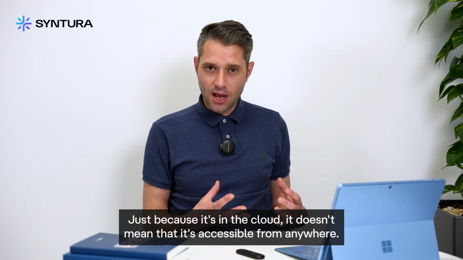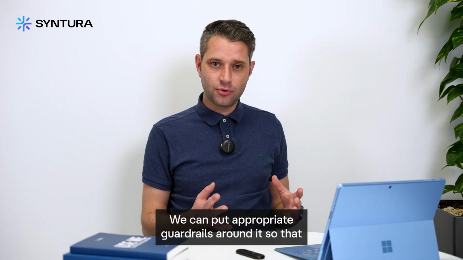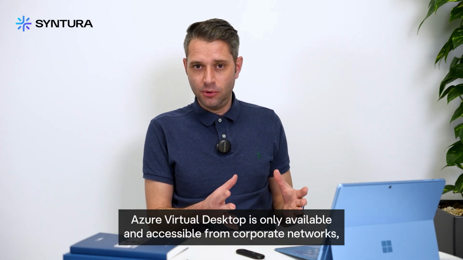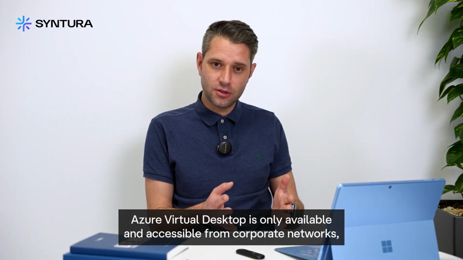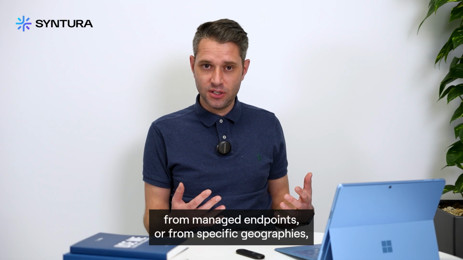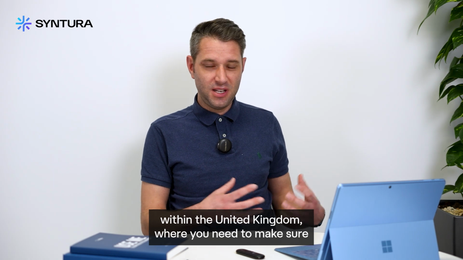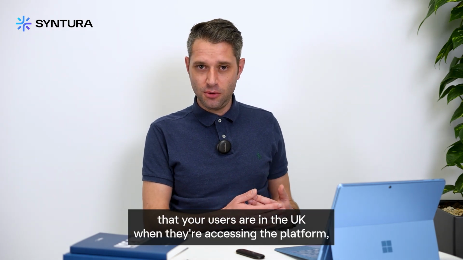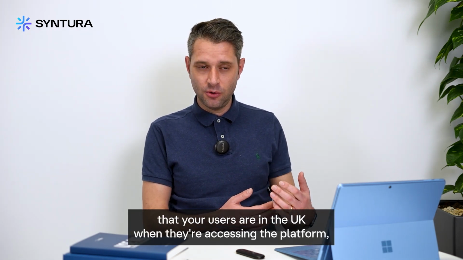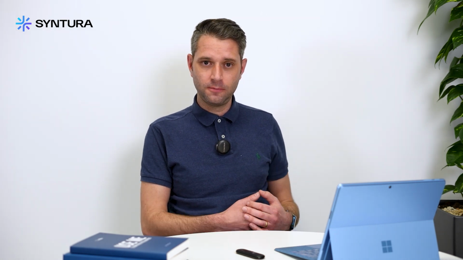Just because it's in the cloud, it doesn't mean that it's accessible from anywhere. We can put appropriate guardrails around it so that Azure Virtual Desktop is only available and accessible from corporate networks, from managed endpoints, or from specific geographies. If you are in an environment such as healthcare within the United Kingdom, where you need to make sure that your users are in the UK when they're accessing the platform, we can make sure that that is enforced at the point of logon.